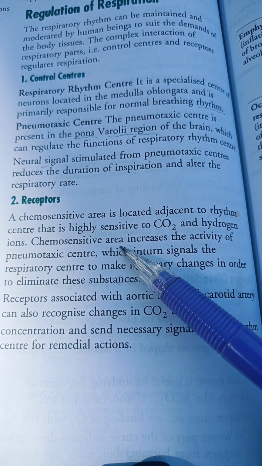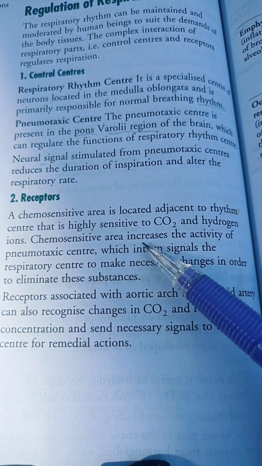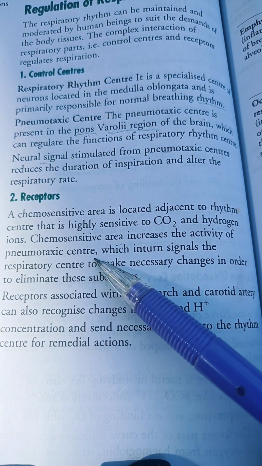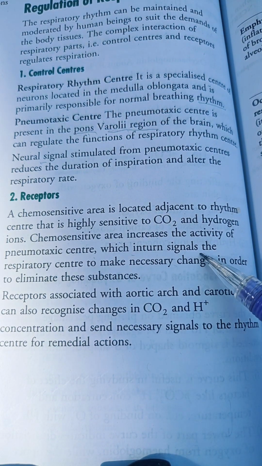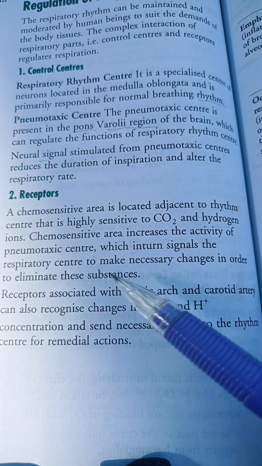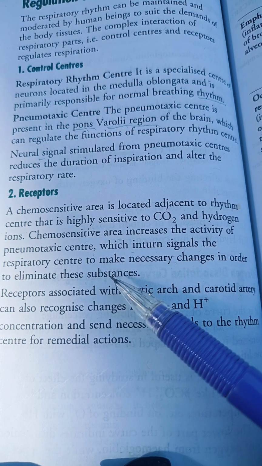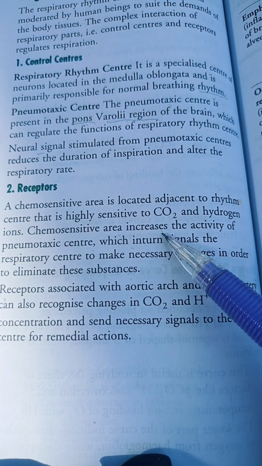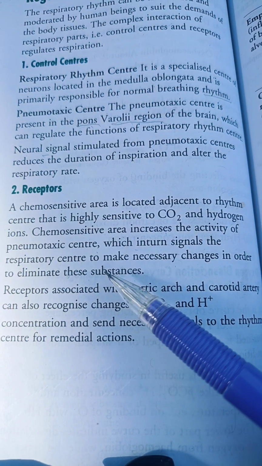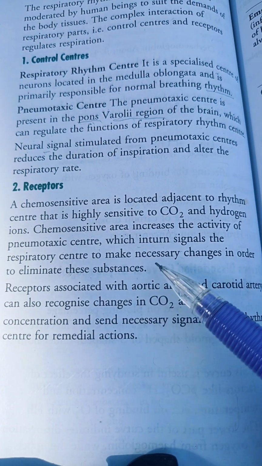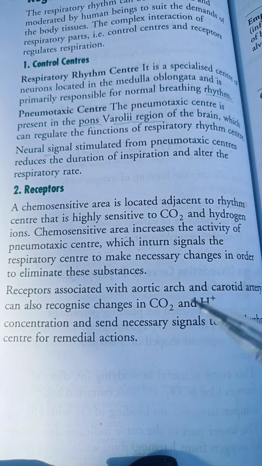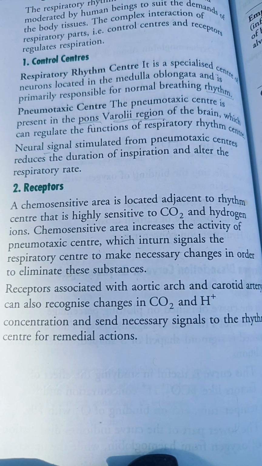areas get activated. This chemosensitive area increases the activity of the pneumotaxic center, which in turn signals the respiratory center to make necessary changes in order to eliminate these substances. When these substances, that is CO2 or hydrogen ions, become more, the respiratory center makes necessary changes to make sure that these elements go out of the body.